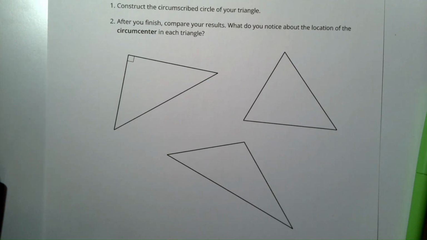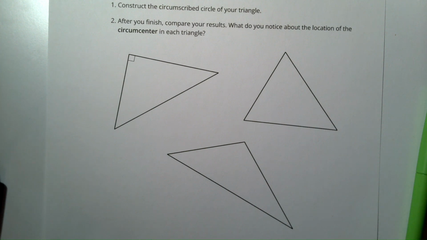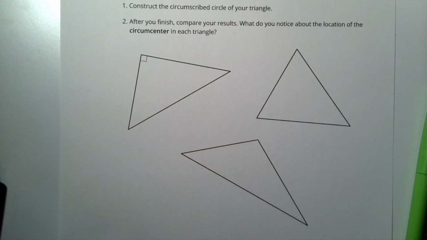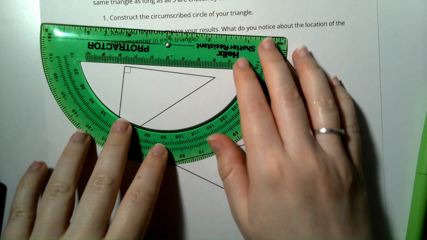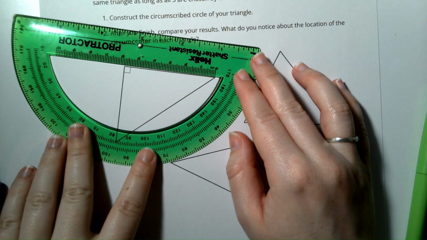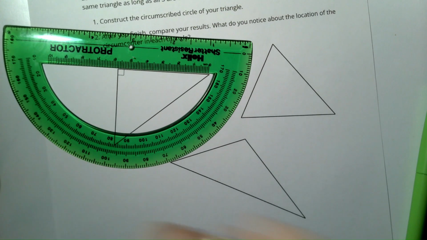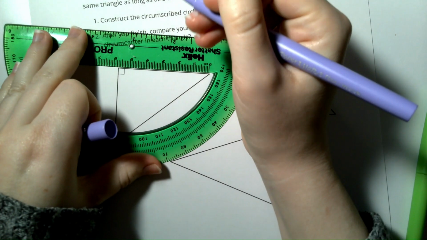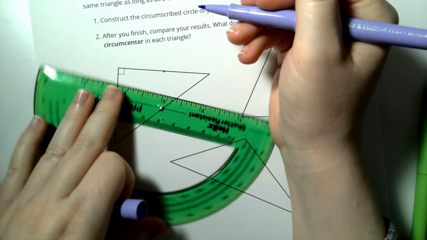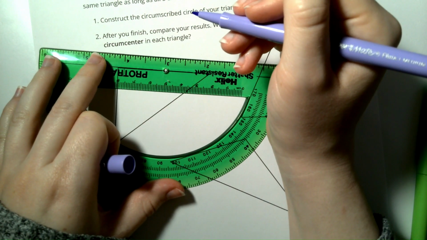So let's go ahead and make the circumcenter. I'm going to start with this right triangle. I'll find my midpoint. Make that right angle.